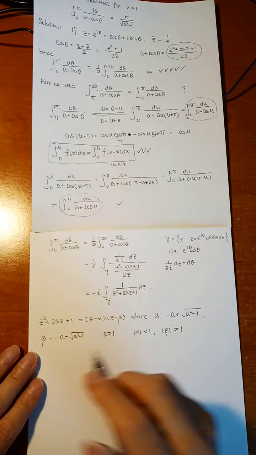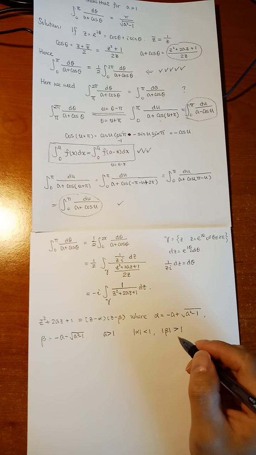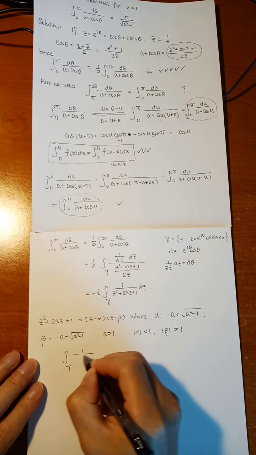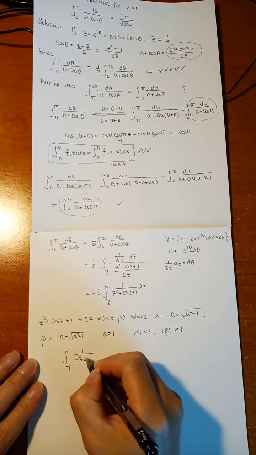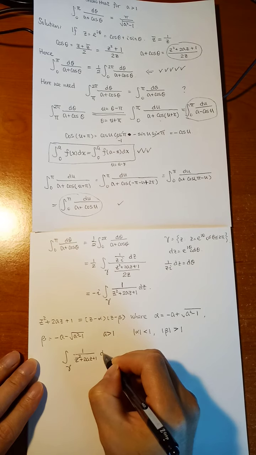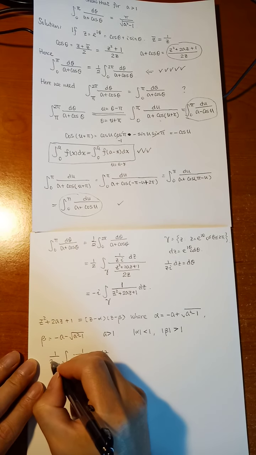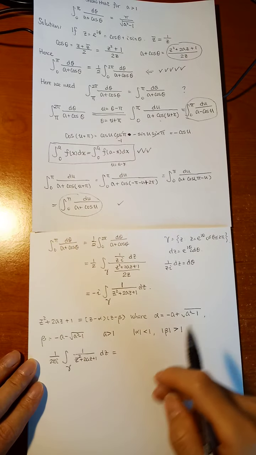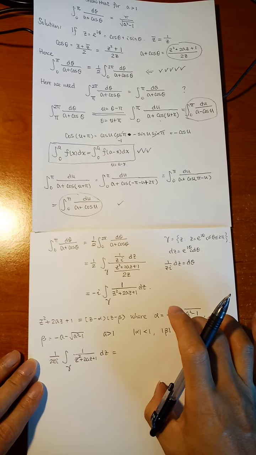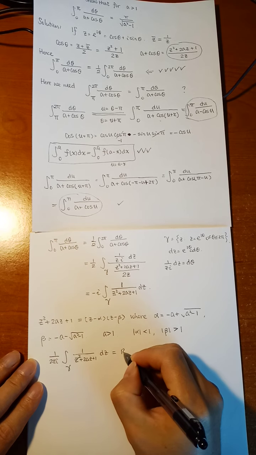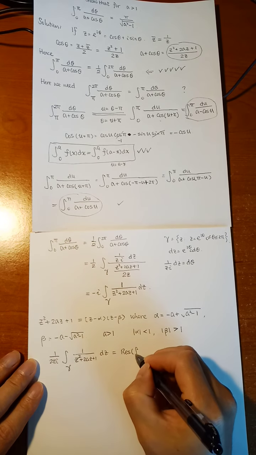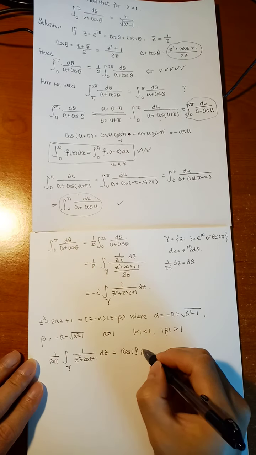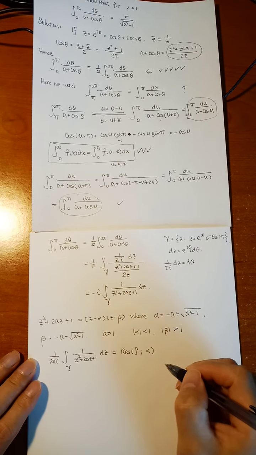So from here we know that the integral along gamma of 1 over z squared plus 2az plus 1 dz, over 2 pi i, is equal to, since this is the unit circle, the winding number is always 1 for interior points, the residue of this function with respect to alpha.